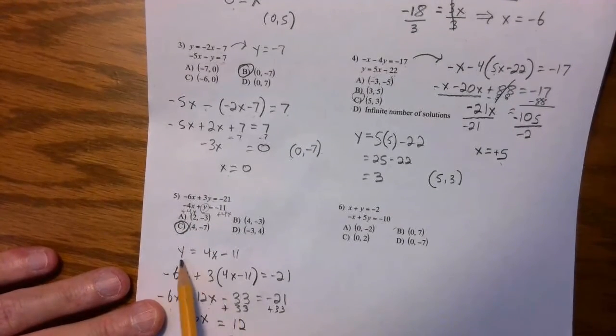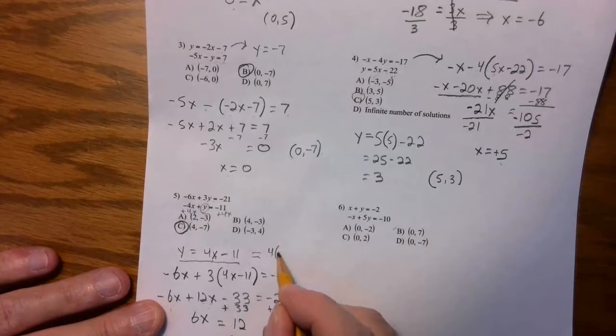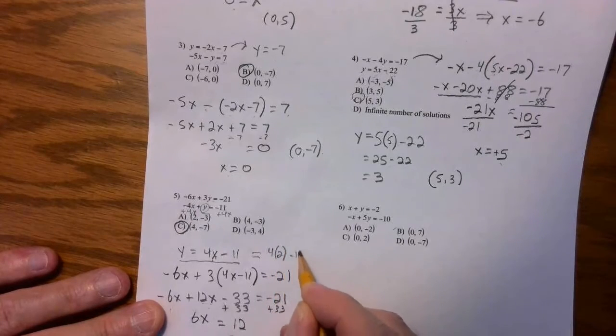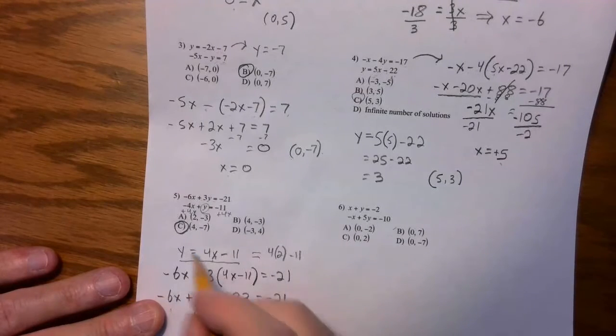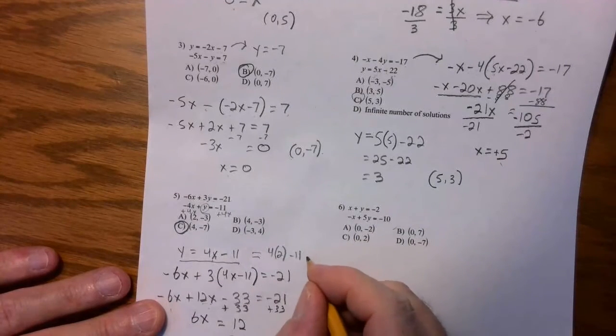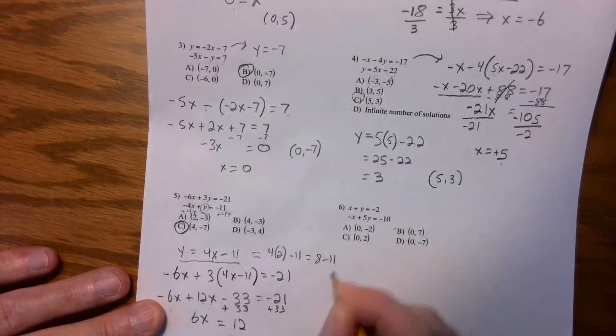Remember this equation right here? Let's use that one. If we know x is 2, 4x, 4 times 2 minus 11, oh, I got the wrong answer. Yep. That's 8 minus 11.